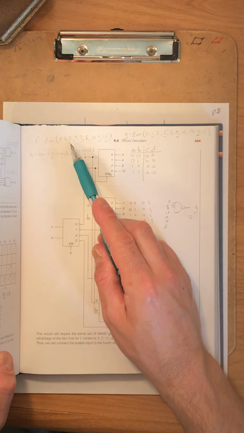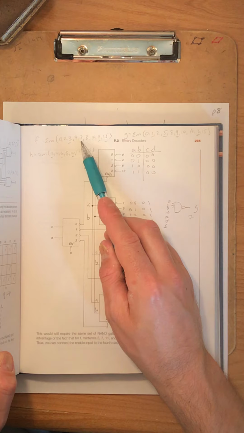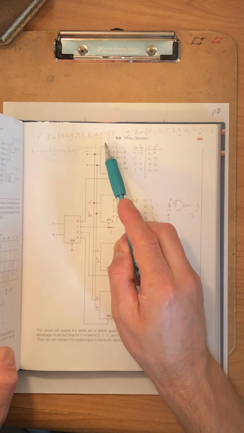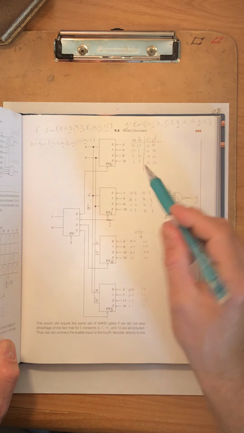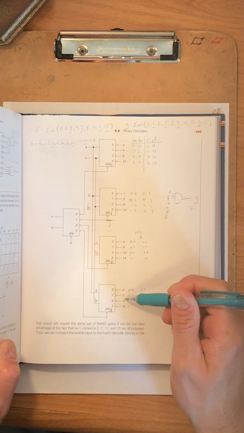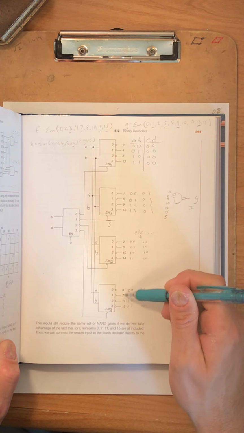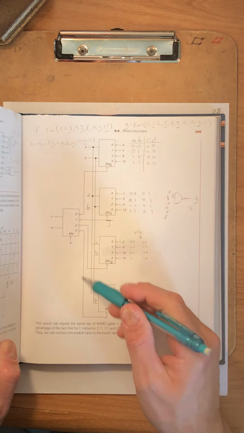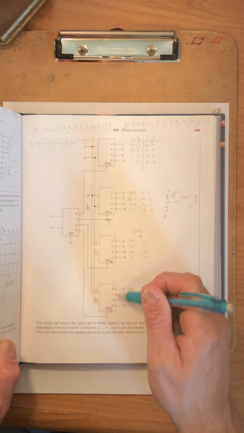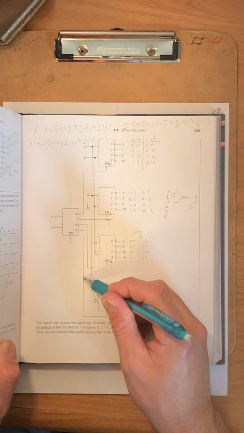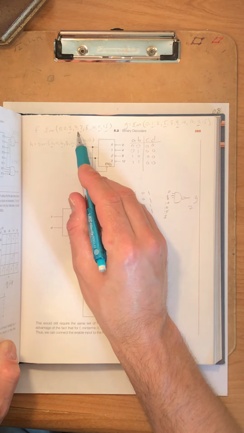So the key here is F has 3, 7, 11, and 15. So we don't have to run all of these inputs into a gate. We just take this line. And so we've gone from 4 inputs down to 1. Then we'll have to get the rest of the things for F, and that's 0, 2, 4, 8, 10.